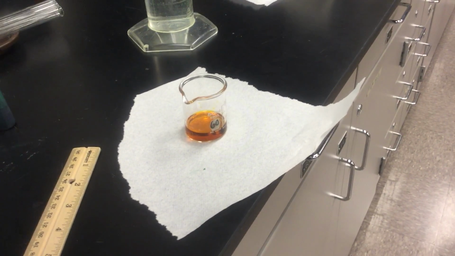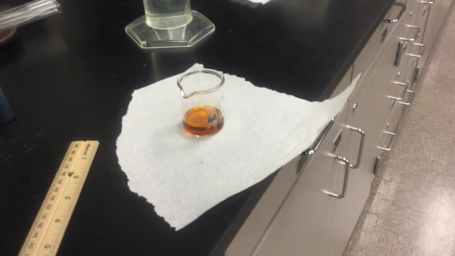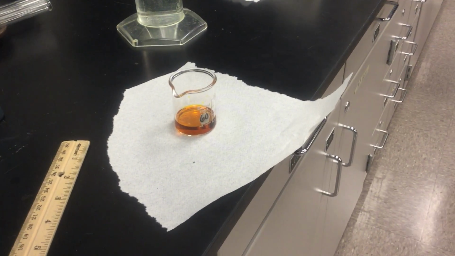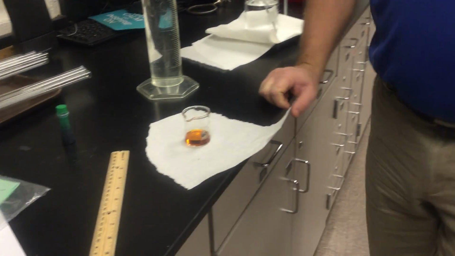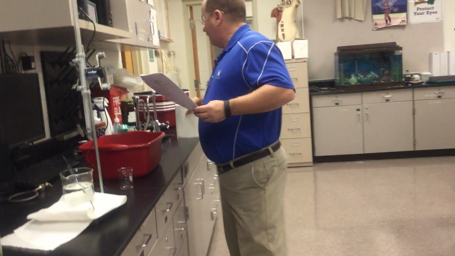It's definitely not green. It's kind of a burnt orange color, a lighter yellow color. So, we got that. Make note of that somewhere on your lab, because there'll be questions about that later on.